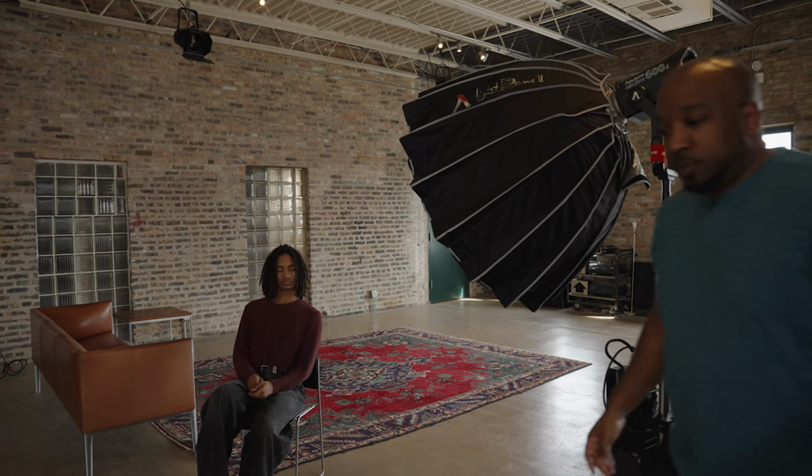Okay, so now the light is on the other side and you can see that the right side of his face, or camera right, is lit up brighter. It's the key side. And then the other side of his face, camera left, is the fill side. And right now I don't have any reflector or anything on that side.